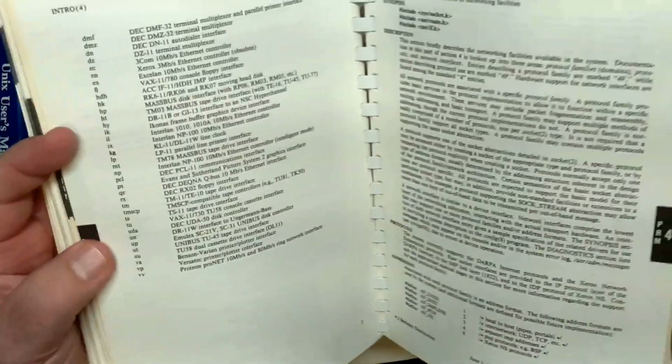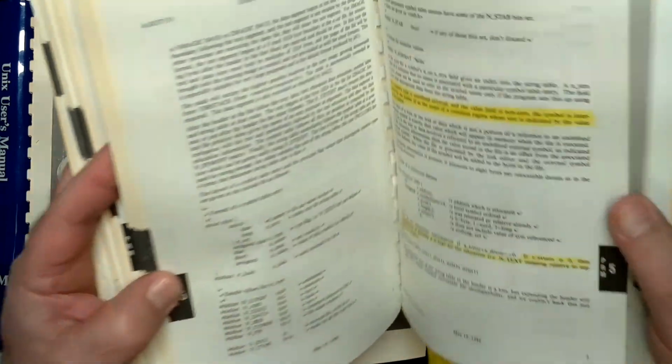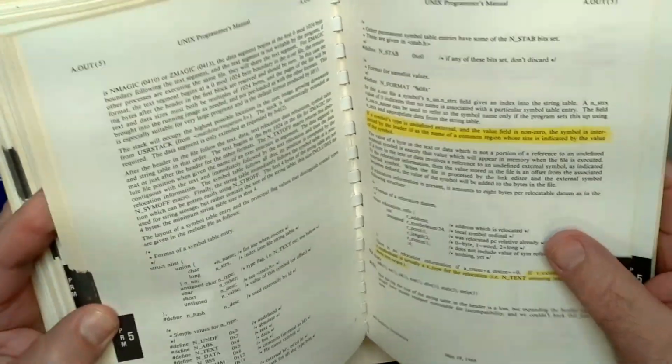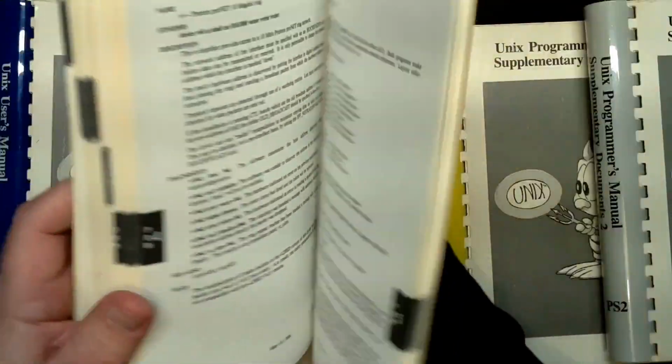And you can go into section 4 and read about how all the I/O devices work, or at least those that have been documented, right? So some programmers are not so kind. It looks like I've got some highlighting in here. I obviously was using this for studying at some point.